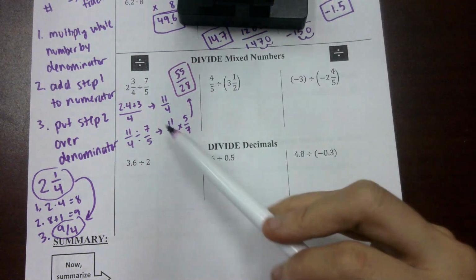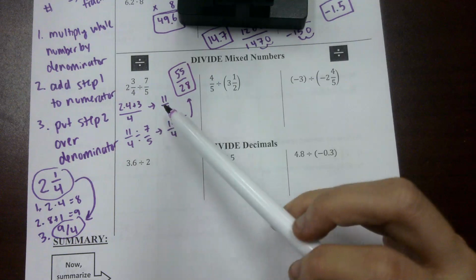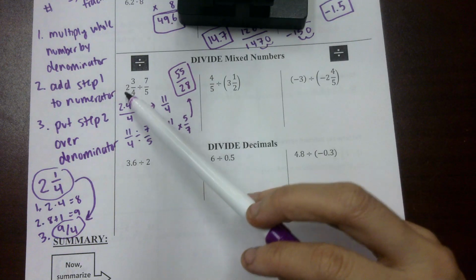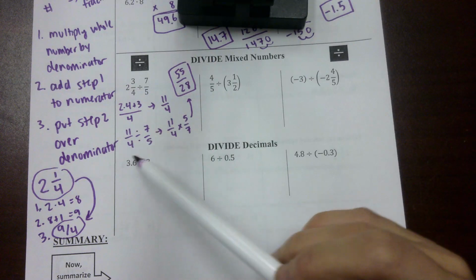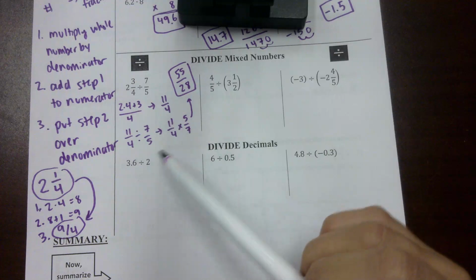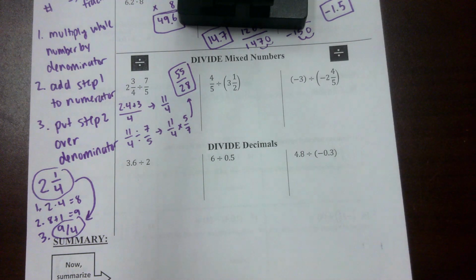So sometimes you could skip some of these steps. Some people don't have to write it out. They can just turn it from mixed to improper right away. Some people don't need to write out the dividing. They can go straight to the flippy. So if you can find shortcuts, take them. But if you are having trouble or you're making lots of mistakes, you want to write it out step by step.